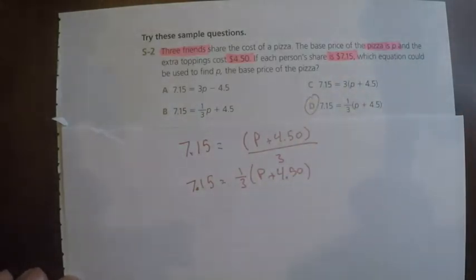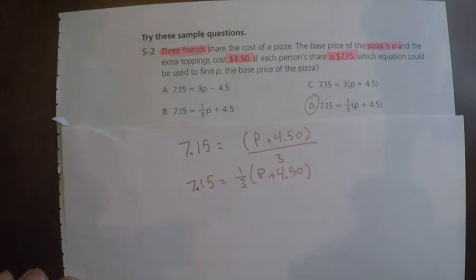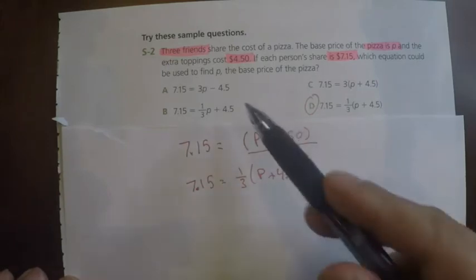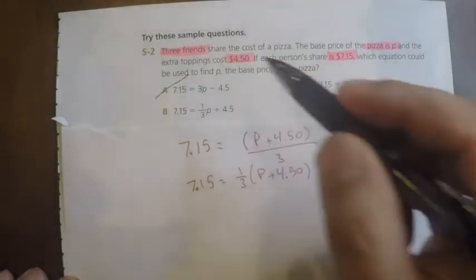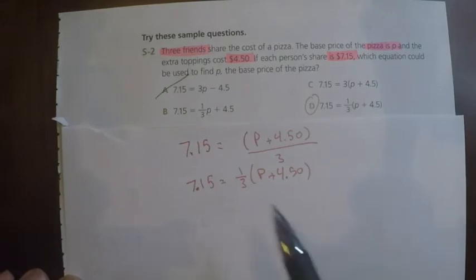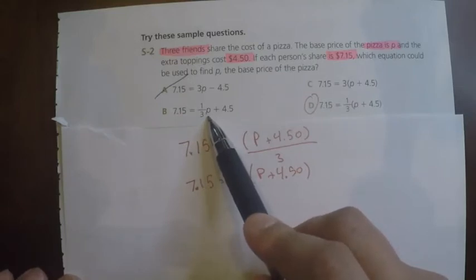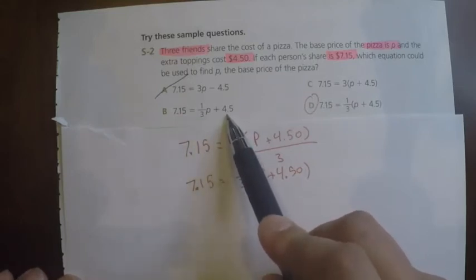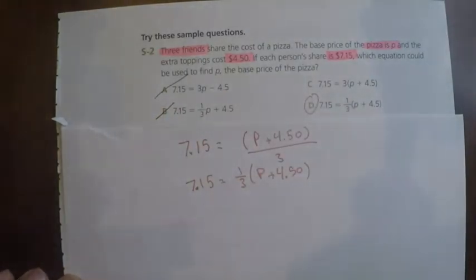So looking at the other answers and why they're not correct here, choice A is saying that we multiply the base price of this one pizza by 3 and then subtract the cost of the toppings, and that's how much each person pays. That doesn't make a whole lot of sense. Choice B is similar to ours, where it takes 1/3 of the base price of the pizza and splits it between 3 people, which makes sense, but then it does not split up our toppings 3 ways. So that's not the answer.